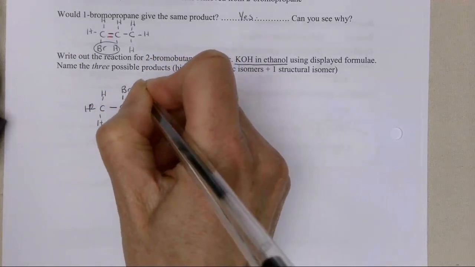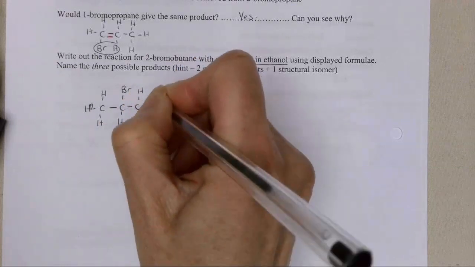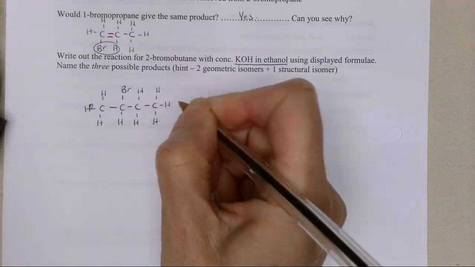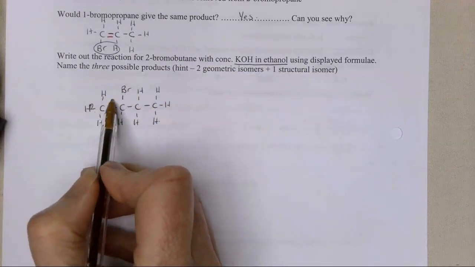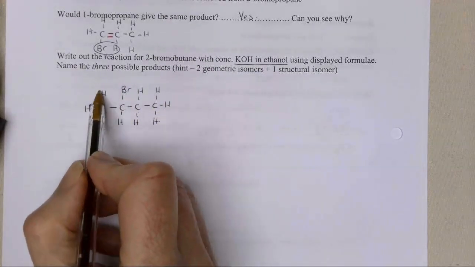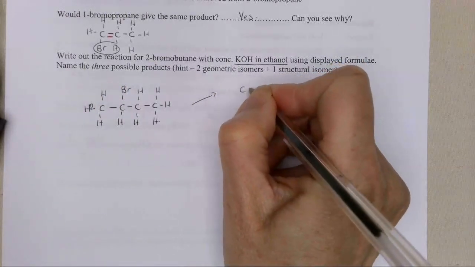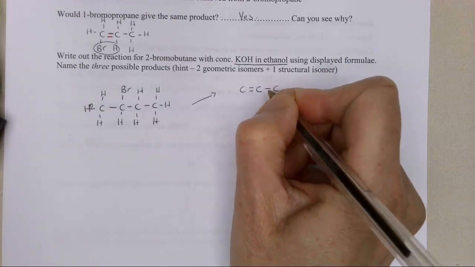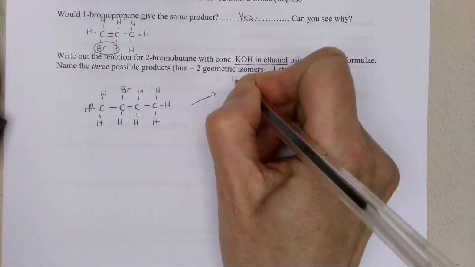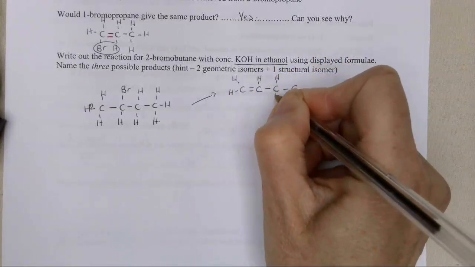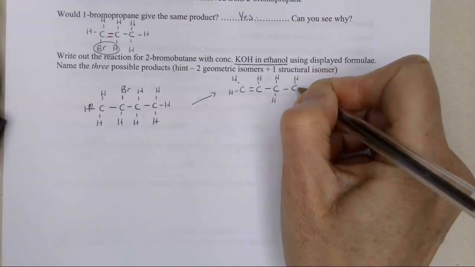So now there are actually 3 different products that I could make out of this, because if I remove the bromine and one of the hydrogens from the first carbon, I'm going to get the first of my products, which would be but-1-ene. So I'm going to get this molecule, and this is the first of my possible products.